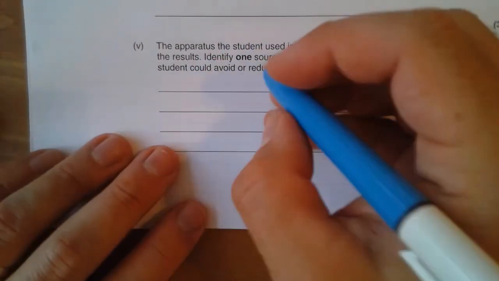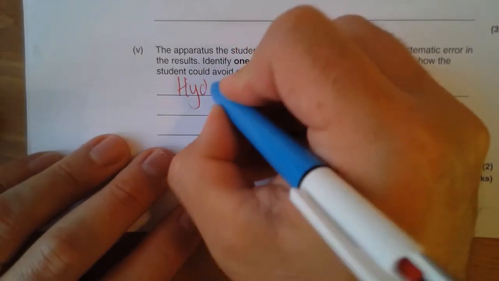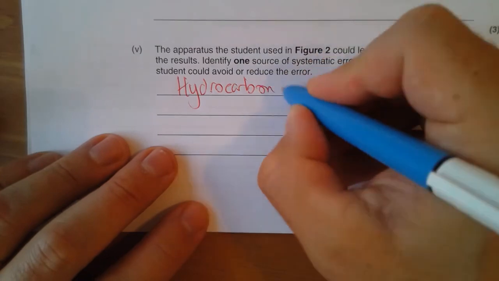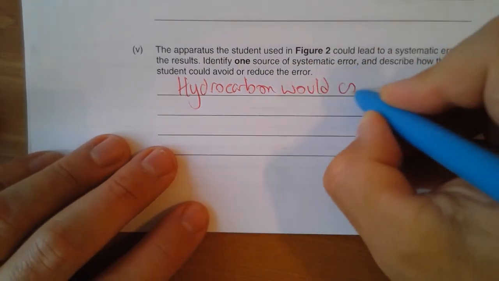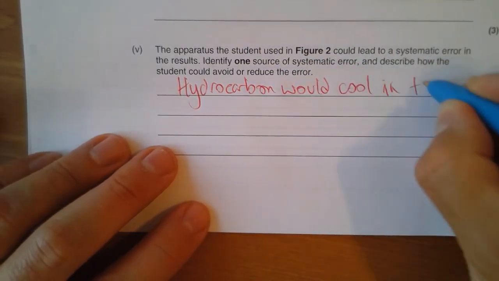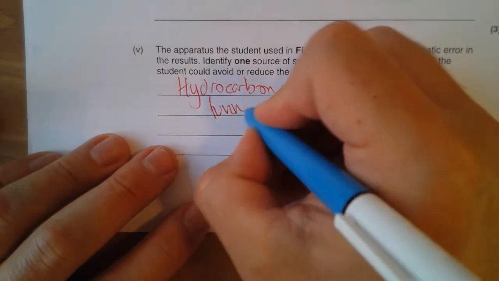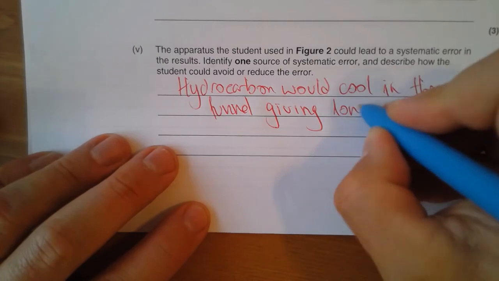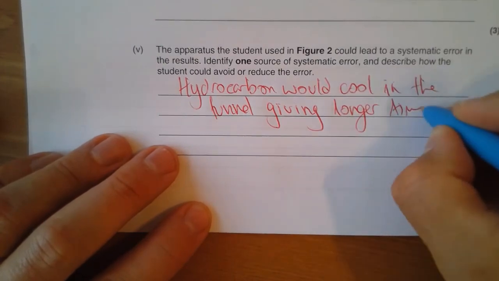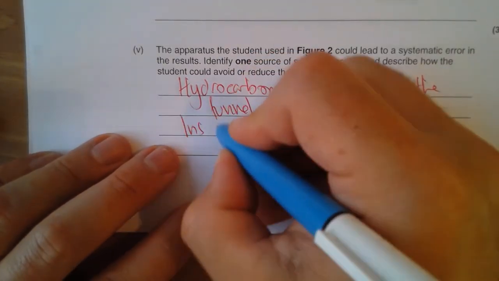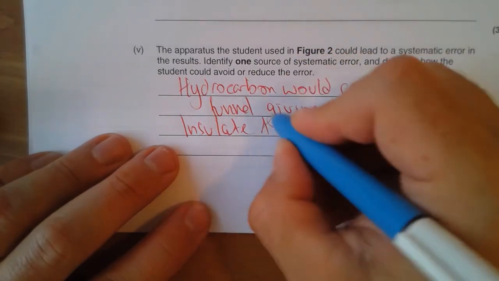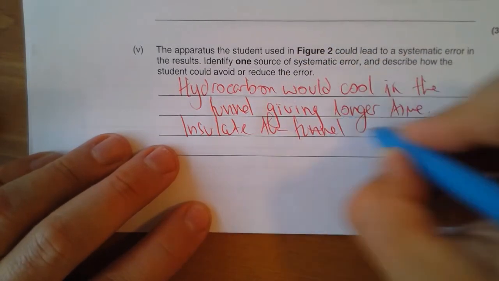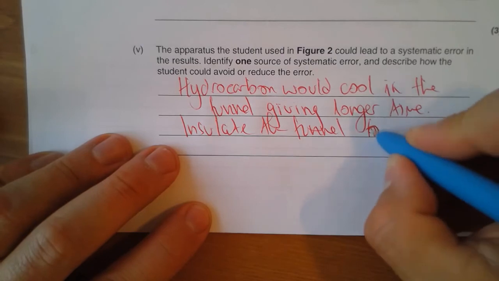So I'm going to say hydrocarbon would cool in the funnel, giving a longer time than it should. So you could insulate the funnel to overcome this. So insulate the funnel to overcome that.